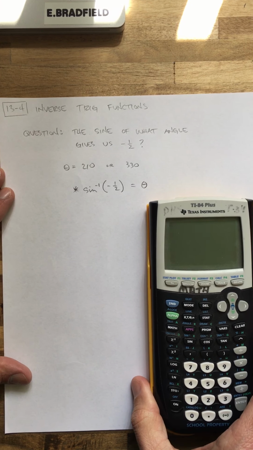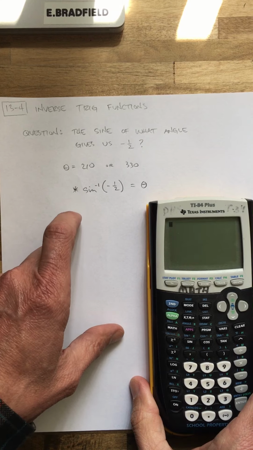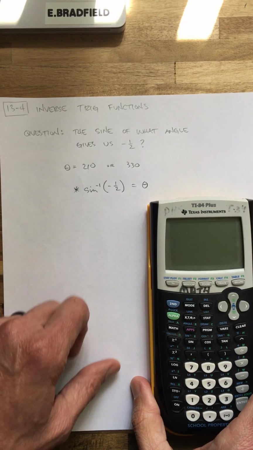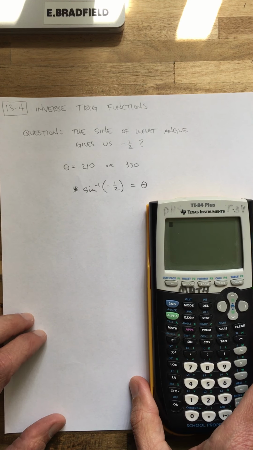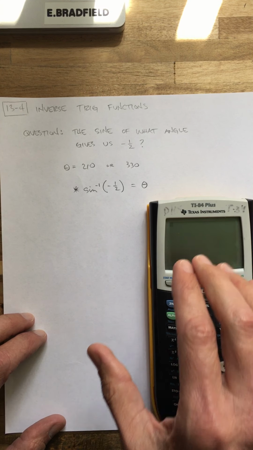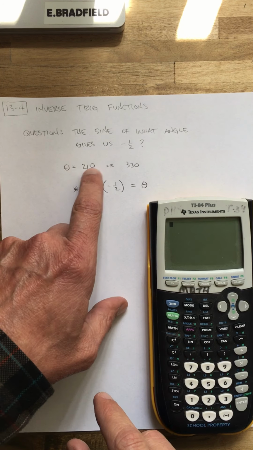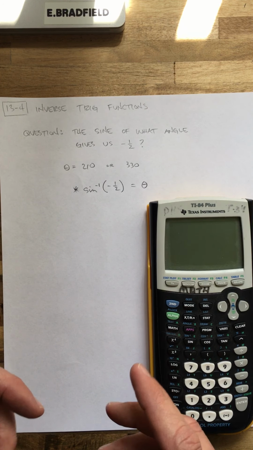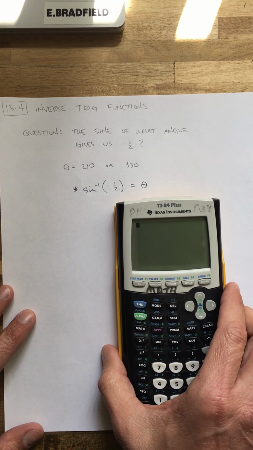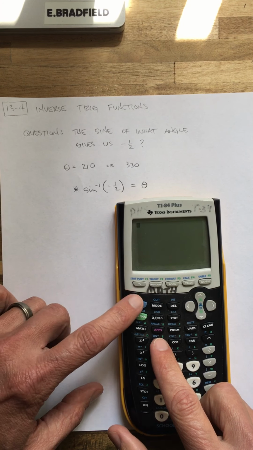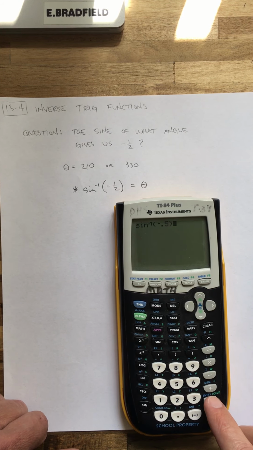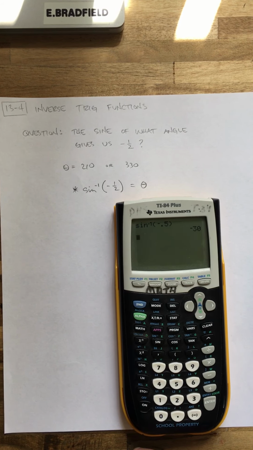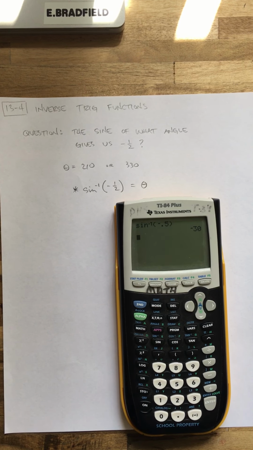Taking the inverse goes backwards, right? If I take the sine of 210, I get -1/2. So if I take the inverse sine of -1/2, I should get 210. But wait, how does the calculator know to give me 210 or 330? Well, I've got another problem. Watch this. I'm going to take the inverse sine of -0.5 and watch what it gives me. It gives me -30. Neither one of those. So how do we figure this out?